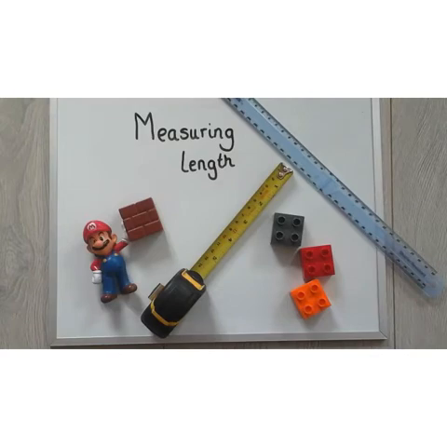Today we are going to be measuring length, but a little bit different today. Let's get our maths brains warmed up by playing our next game before we start our activity.